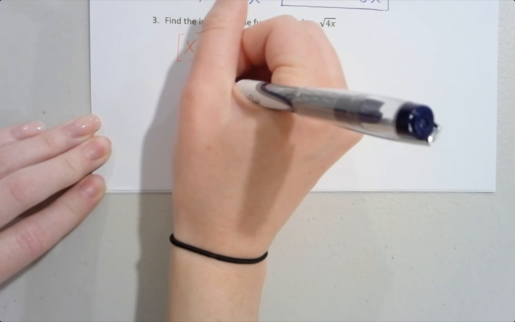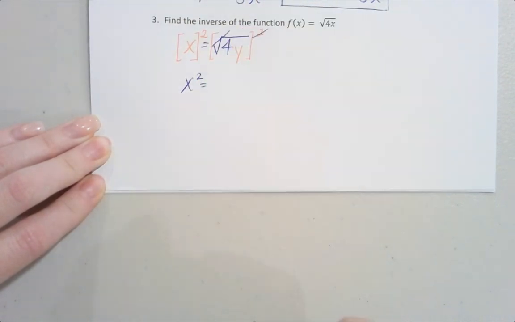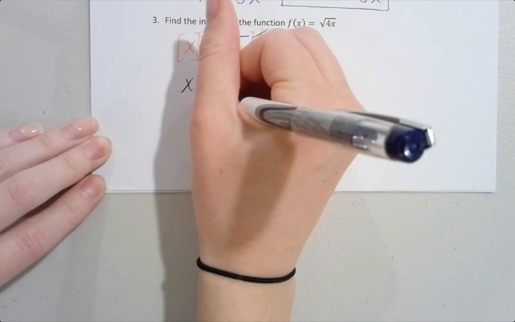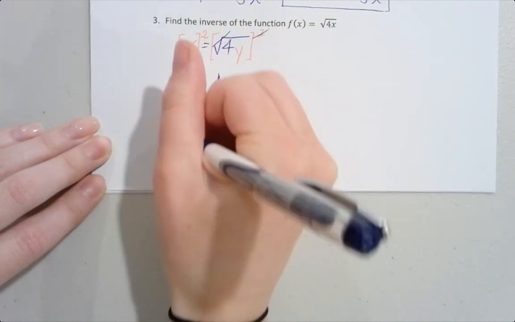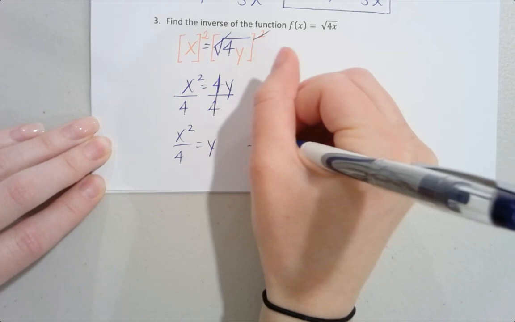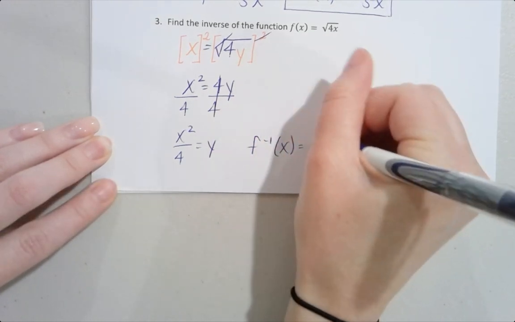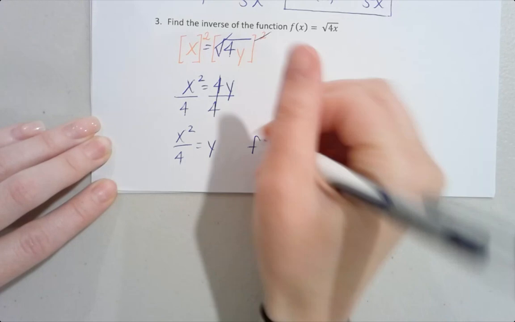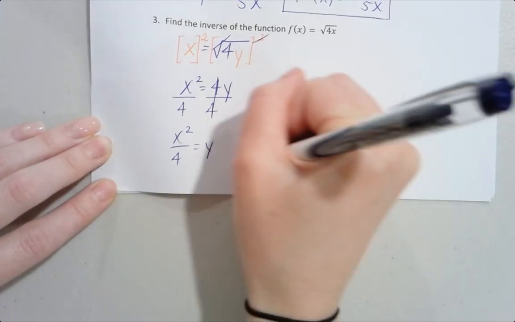So we've got x squared is equal to, squaring and square rooting cancel, 4y. Get that y by itself. Let's divide both sides by 4. So we've got x squared over 4 is equal to y. Let's write that in function notation. F inverse of x is equal to x squared over 4. Done.